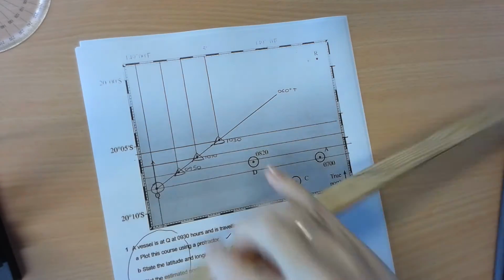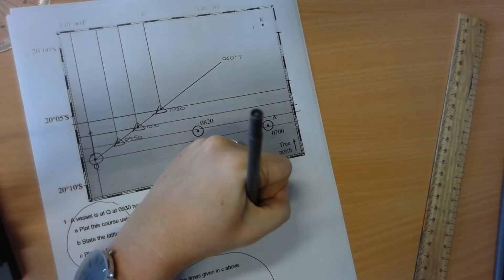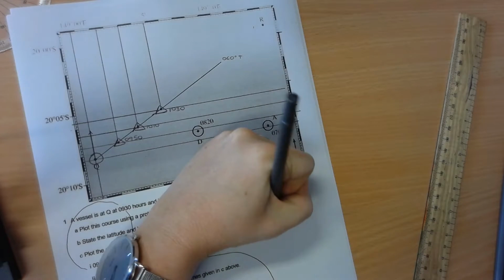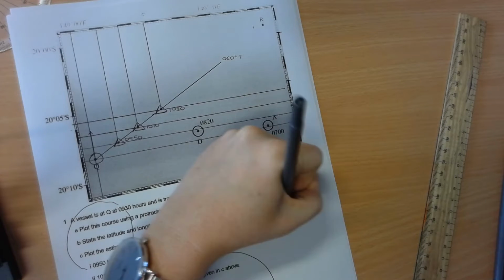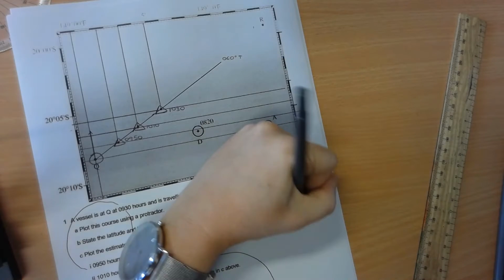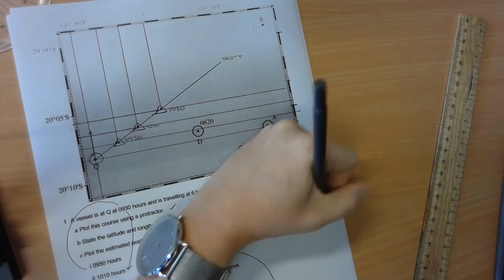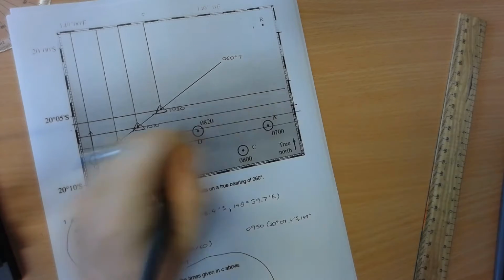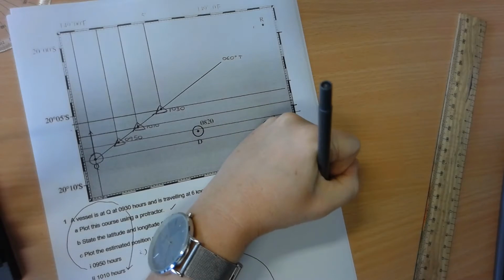Now at 09:50 the boat is at 20 degrees 7.724, 4 minutes south, and it is at 149, 1.24 minutes east. At 10:10, this is how I'm doing it.